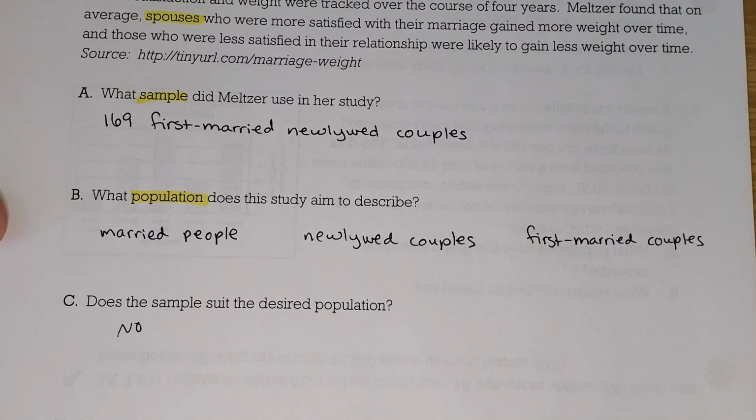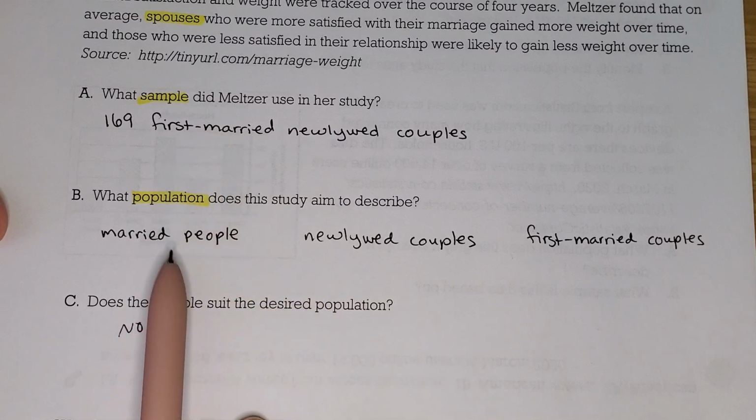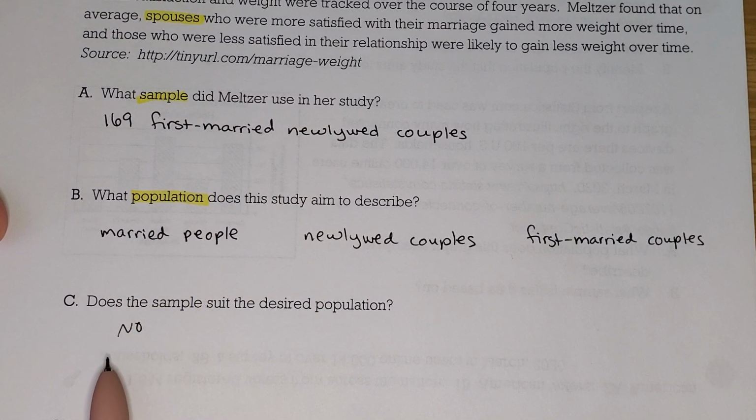And if you've been married for a really long time, you might just naturally have gained or lost weight because of age, or your marital satisfaction is going to be impacted by whether you're newly married or whether you've been married for a long time. So the things we're studying are impacted by when the couple was married and whether or not they're first married. So I would say this sample does not fit this population.